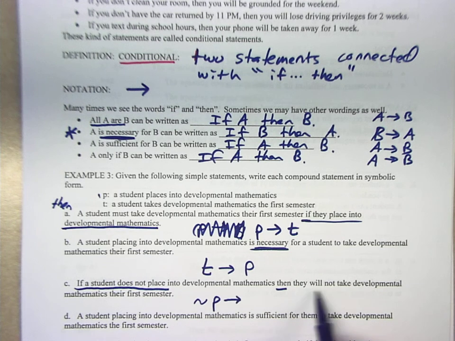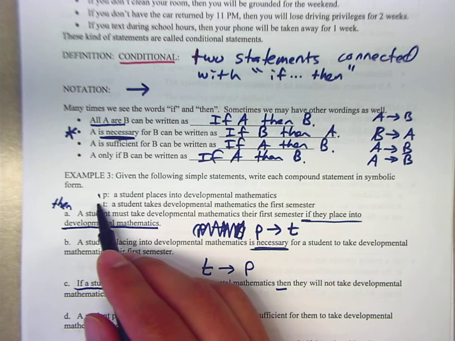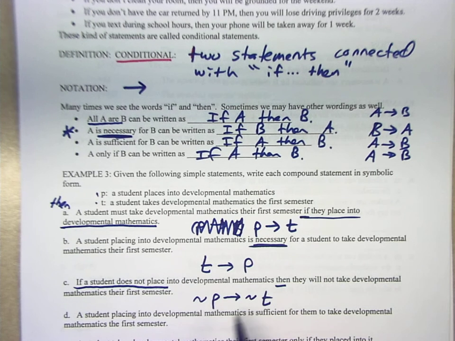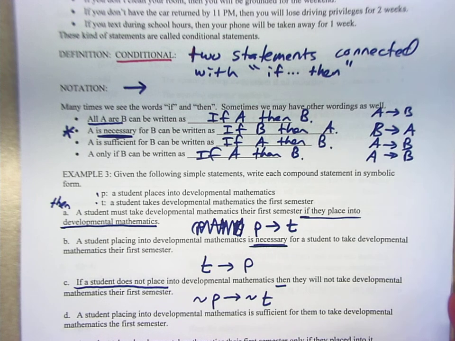They will not take, so that would also be the negation of the second sentence. Symbolically, this is how you would say it: if not P, then not T. Think about how that translates. If a student does not place into developmental math, then they will not take developmental math first semester. Okay.